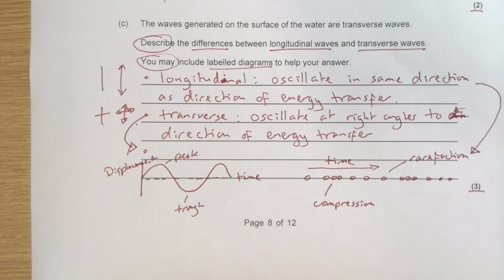I might describe it, but because they've said I may include a labeled diagram, I'll probably do a diagram, because if the examiner writes down a suggestion, it's a pretty strong indication that you should do it. Okay, hope that helps. Take care.